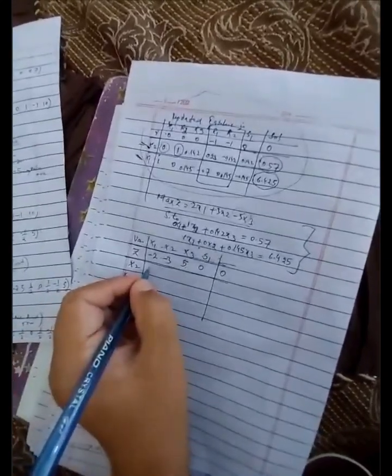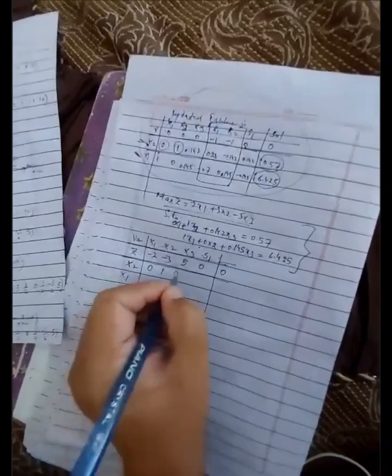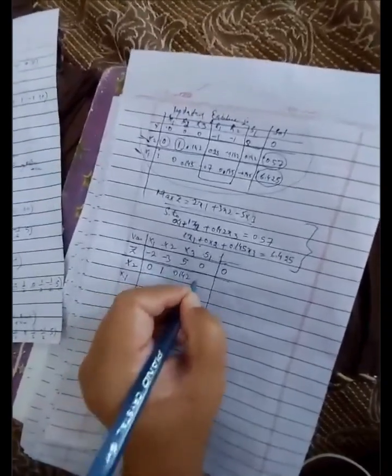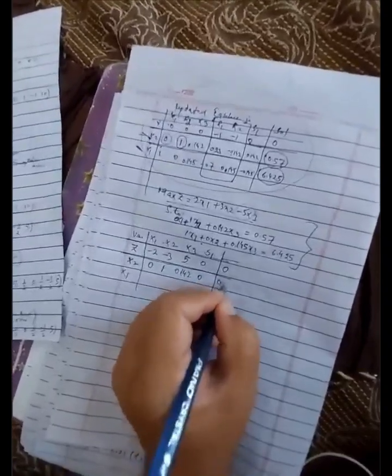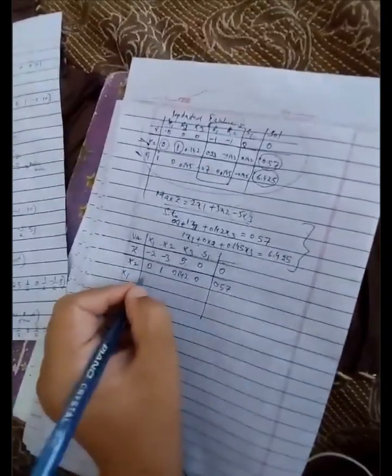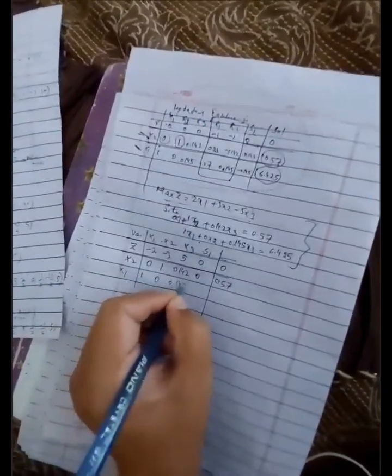Now for the x2 we have 0, 1, 0.142, 0, and it is 0.57. Here we have 1, 0, 0.145.